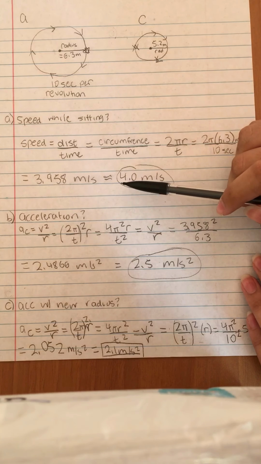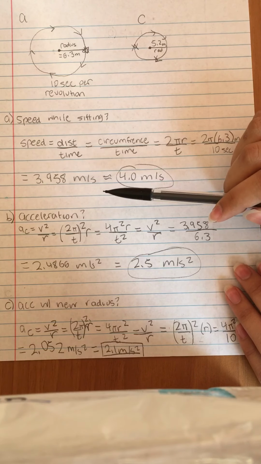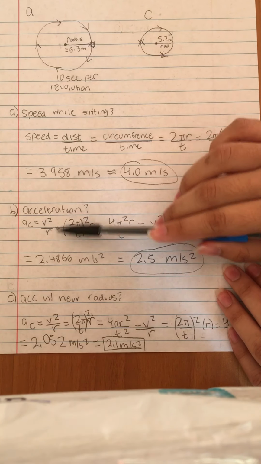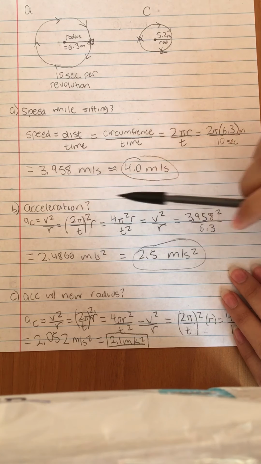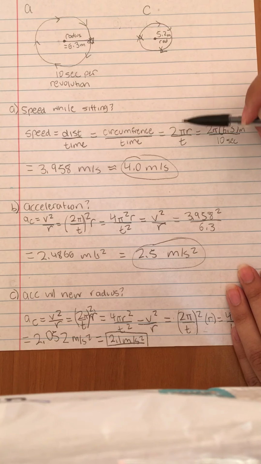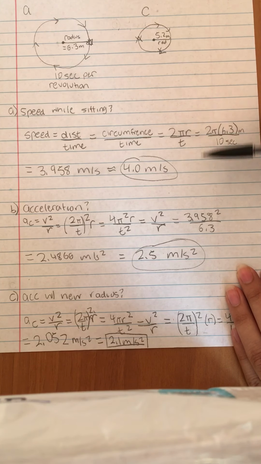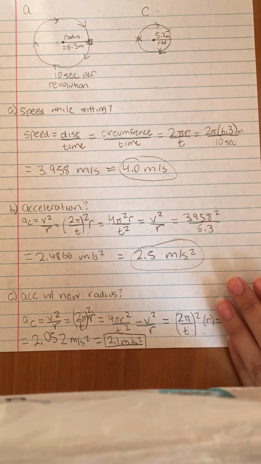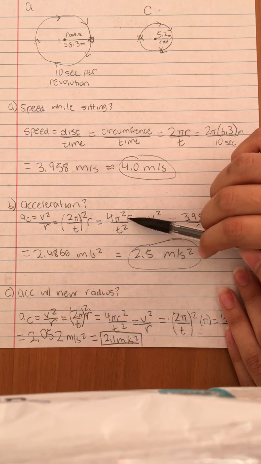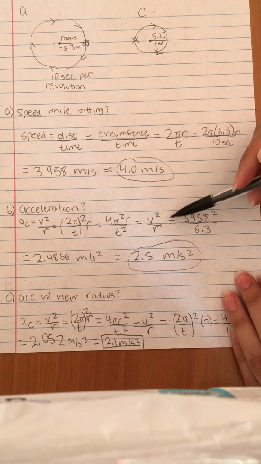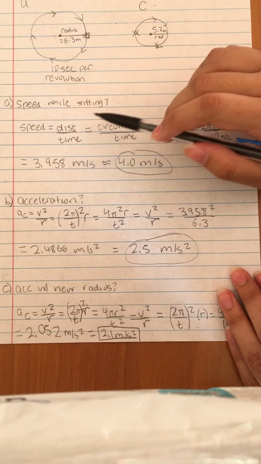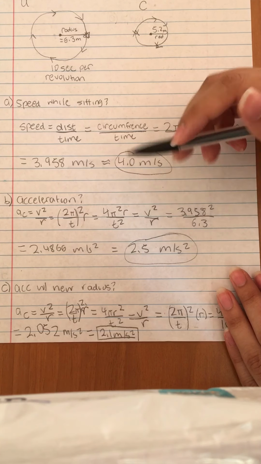Now it's asking what the child's acceleration is while sitting on the goose 6.3 meters from the center. The basic formula for acceleration is v squared over r, velocity squared over radius. As we remember from the first problem, the formula for speed is 2 pi r over t, because you're looking at the whole distance, not just the displacement. So you square that, (2 pi over t) squared times the radius, which would be 4 pi squared r over t squared, and that's literally v squared over r. So you substitute in the speed from part A and divide it by the radius, 6.3, and you get 2.5 meters per second squared.